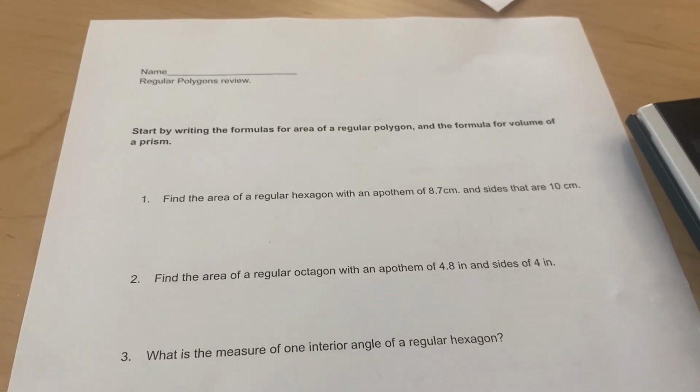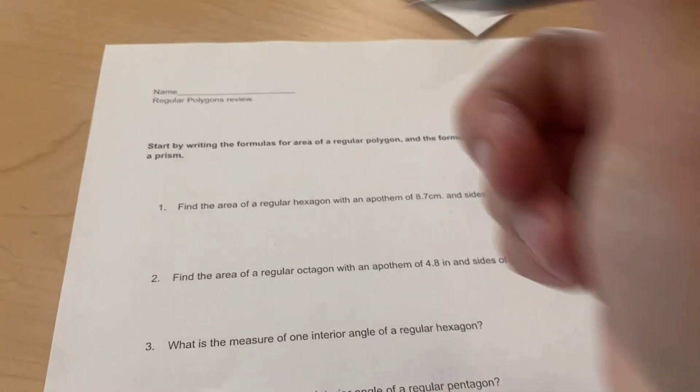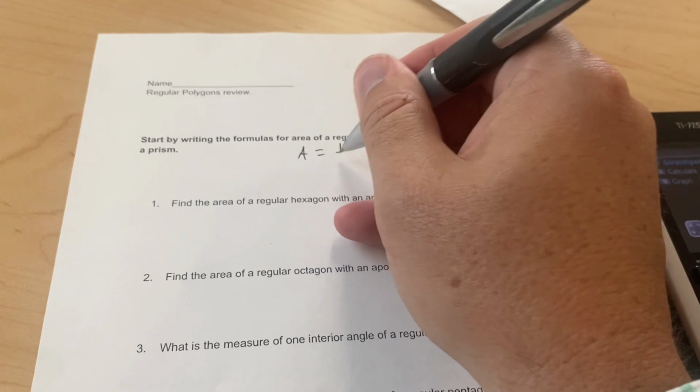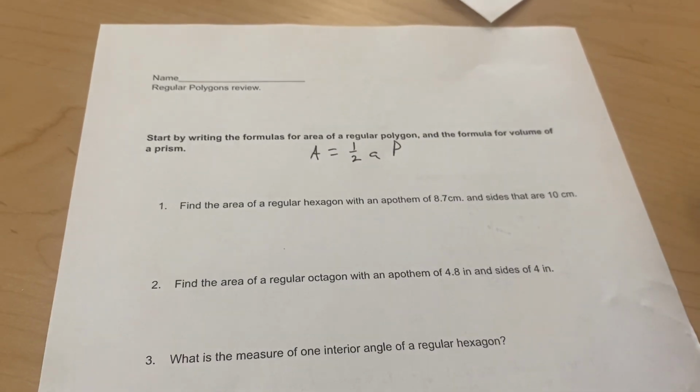All right, this is Mr. Wyrick, and I'm going to go through some of the stuff here on the review. It says start by writing the formula for area of regular polygons. That's area is equal to 1/2 times the apothem times the perimeter. Going to be pretty important for that.